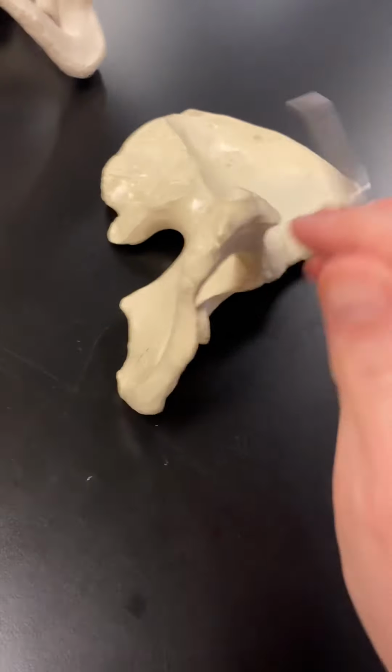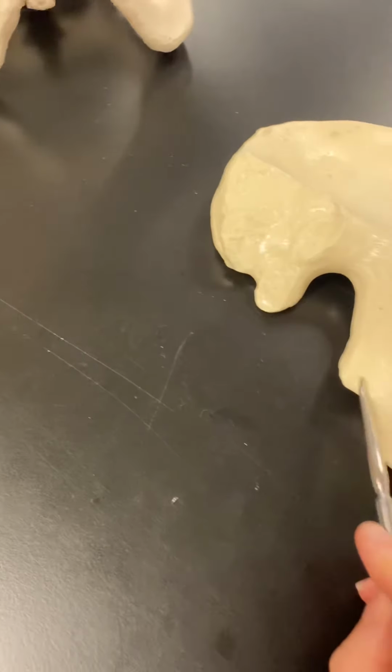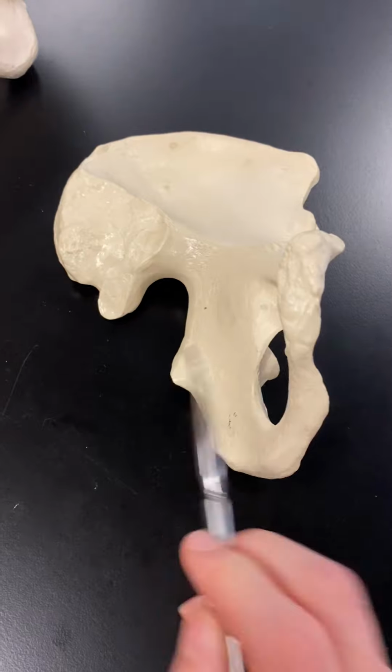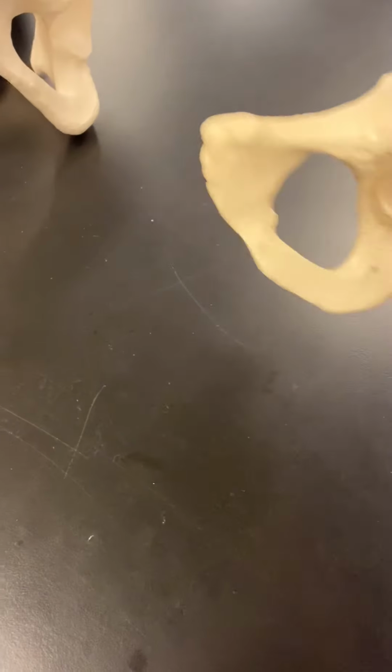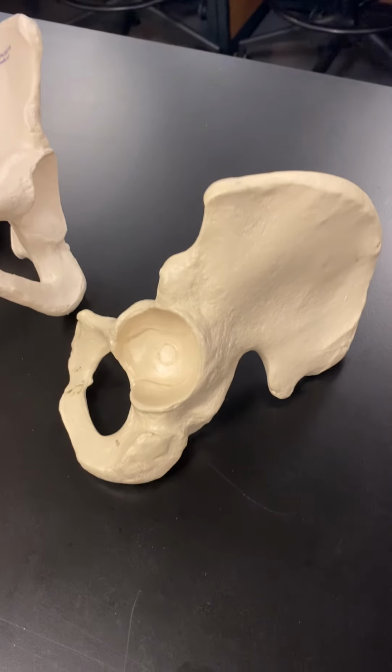And then this one, we call it ischial spine. Okay, and this is your os coxae bone.